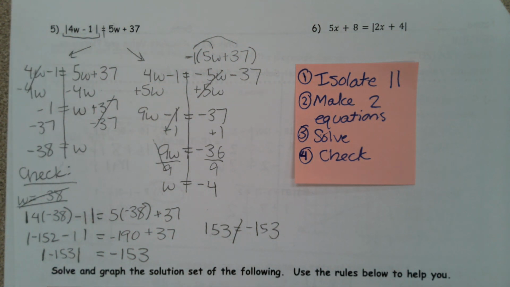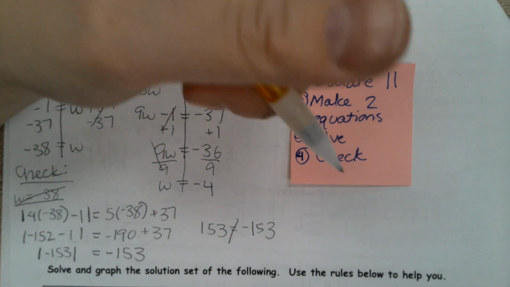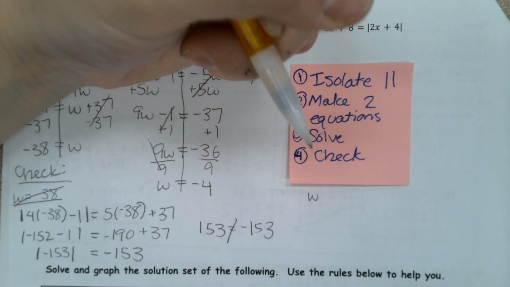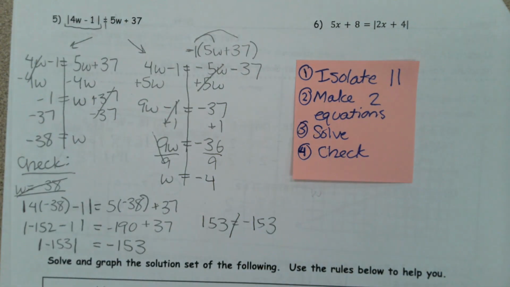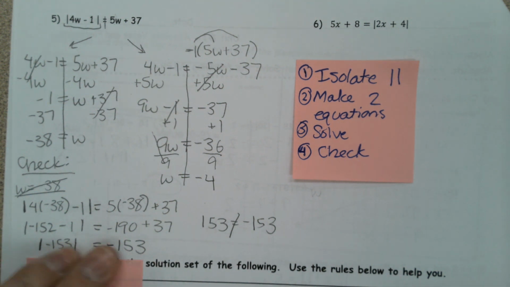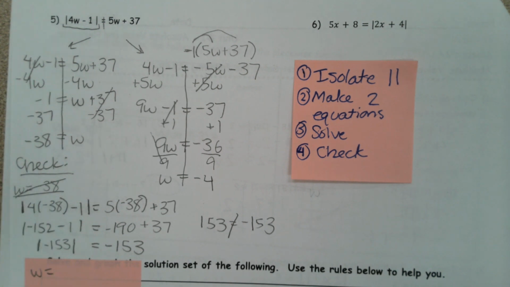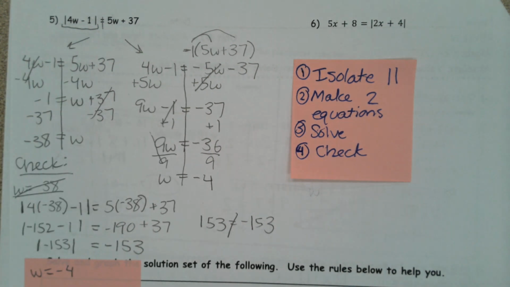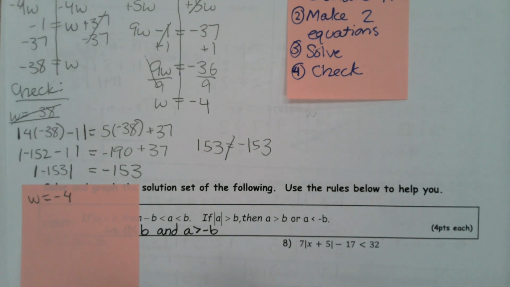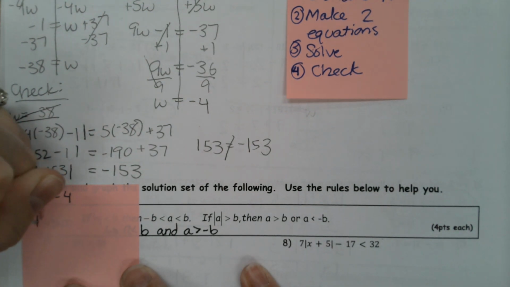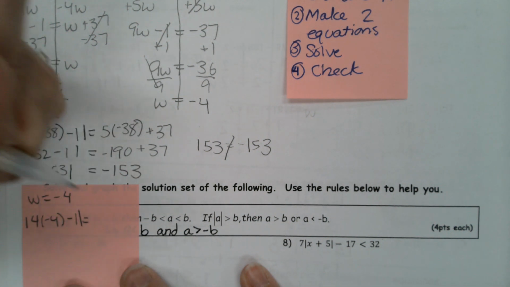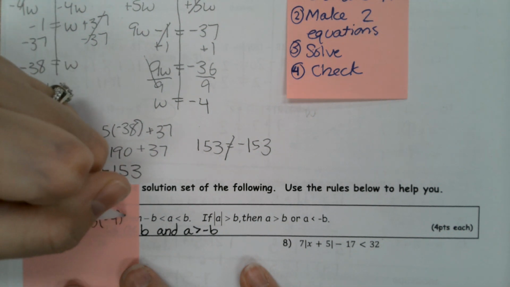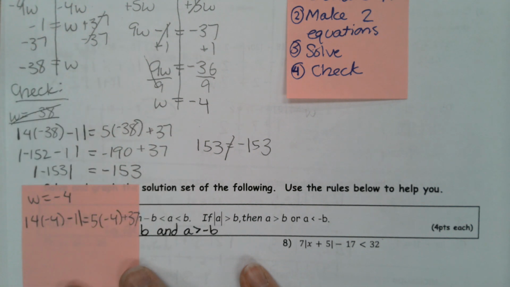Now let's check it for our other value of w, negative 4. And I'm just going to go to a post-it note here, just because I don't want to run out of space for the next problem. w equals negative 4. So we have 4 times negative 4 minus 1 equals 5 times negative 4 plus 37.